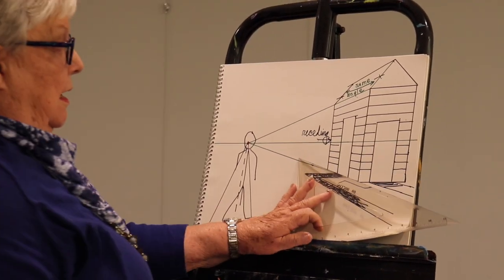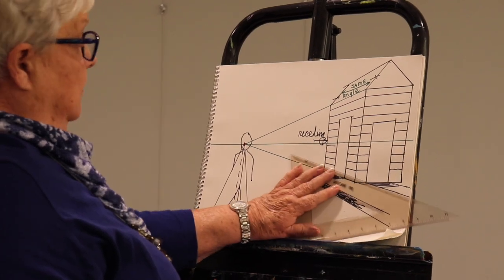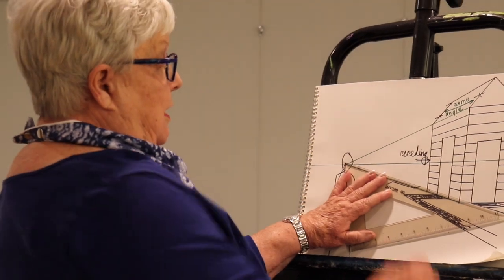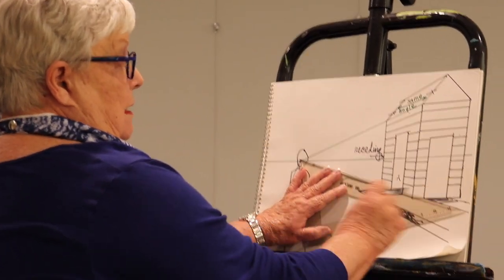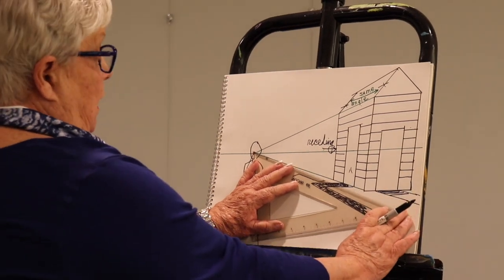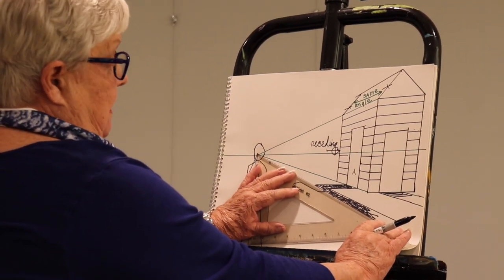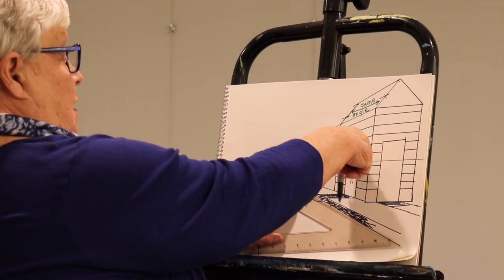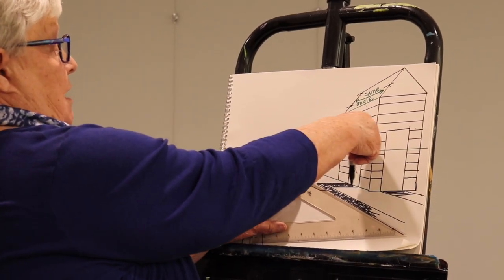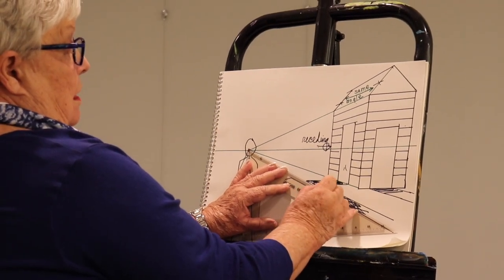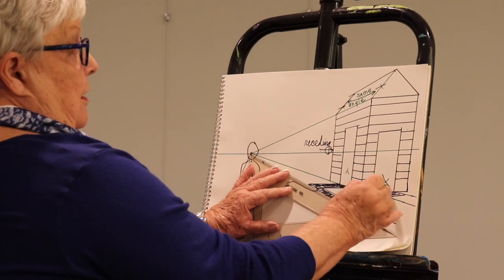If I'm drawing a driveway or a sidewalk on this side, because it's parallel to this, we'll be going to the vanishing point. And over here, the receding side goes to the vanishing point. So if you're walking along this way, and you make a turn and go into this building, and here's the sidewalk for this side, parallel to that.